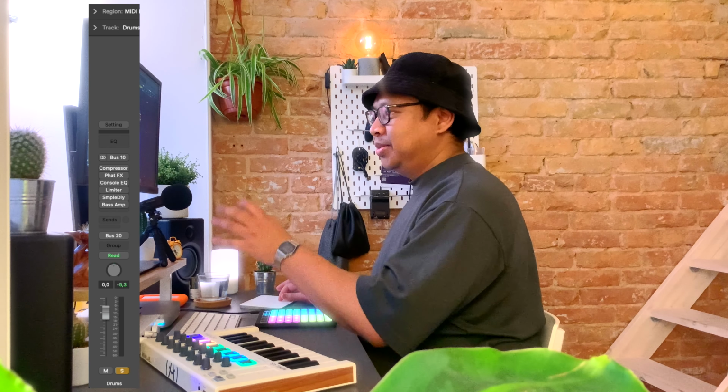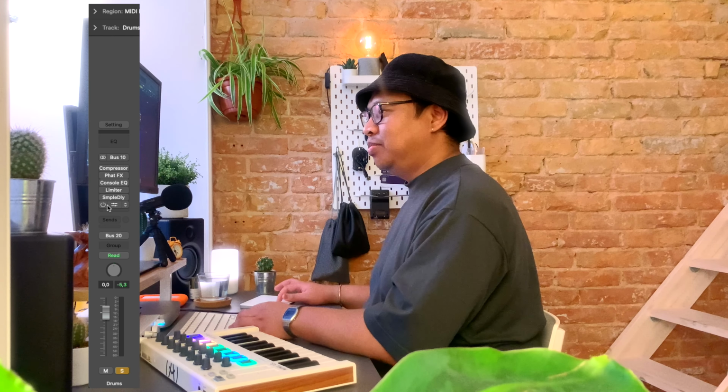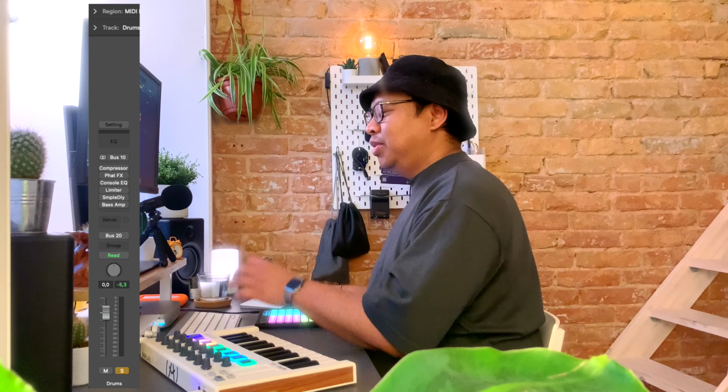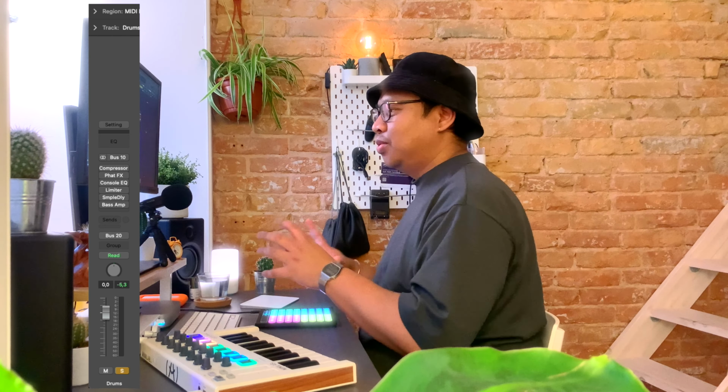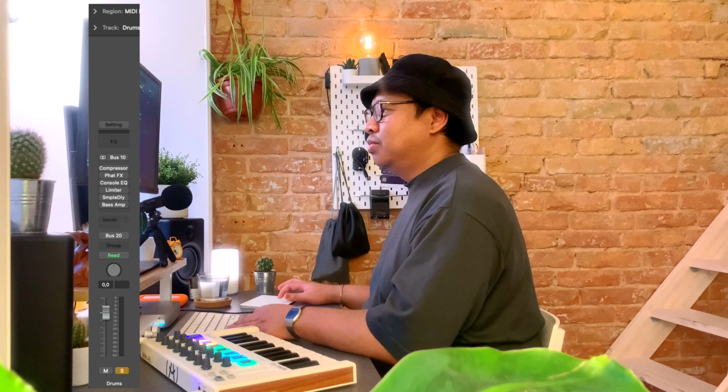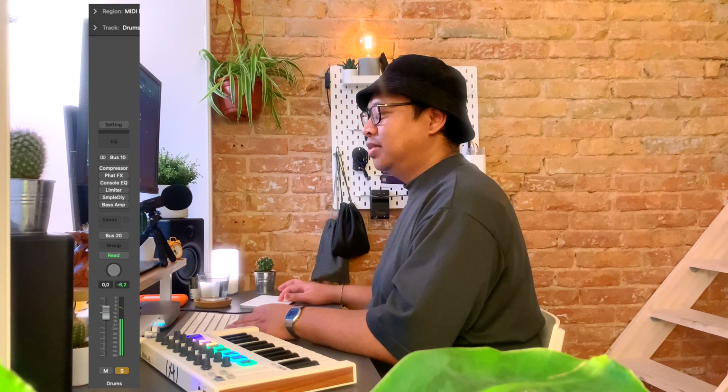On my drum bus, as you can see, I already have plenty of stuff. It's template based. They are already pre-configured. All I gotta do is just do some sort of adjustments. So the drums go from something like this to something like this with all of them activated.